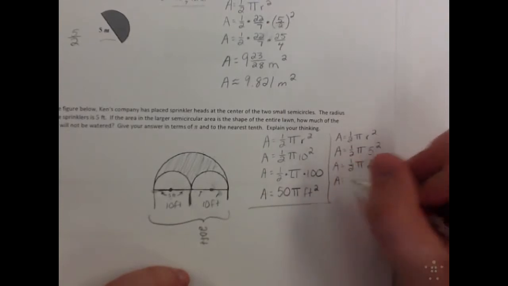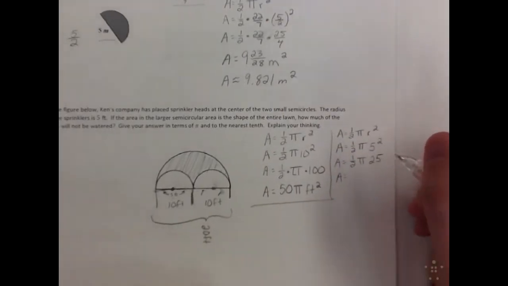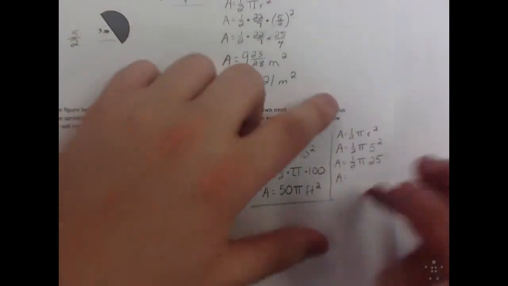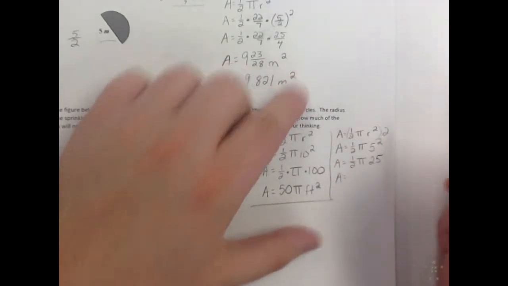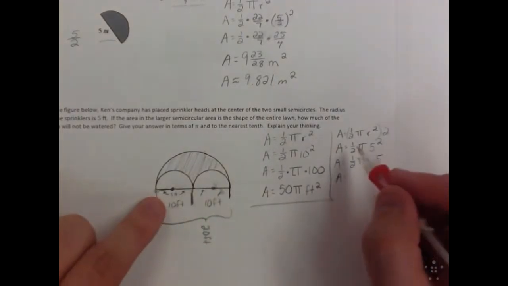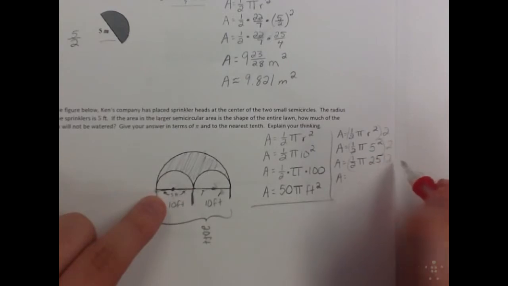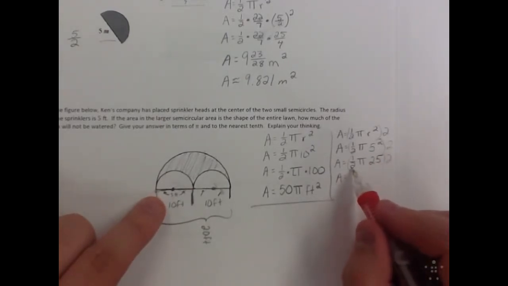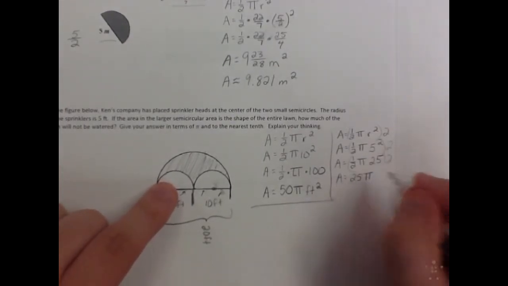Our area then is, and actually, now that I'm looking at the book, what they're doing is taking this whole thing and multiplying it by 2, because there's not one semicircle, there are 2 semicircles. When you multiply 1/2 times 2, it's 1. So you're going to end up with just 25 pi.